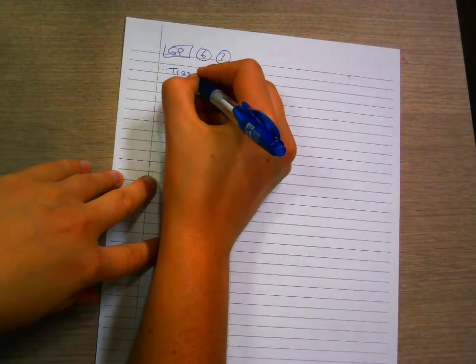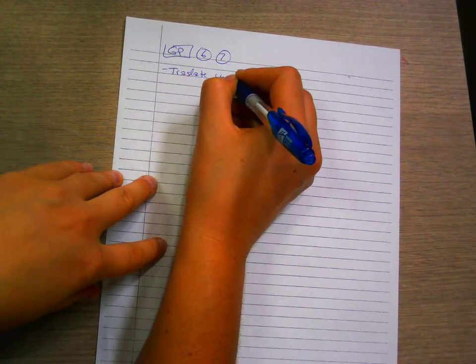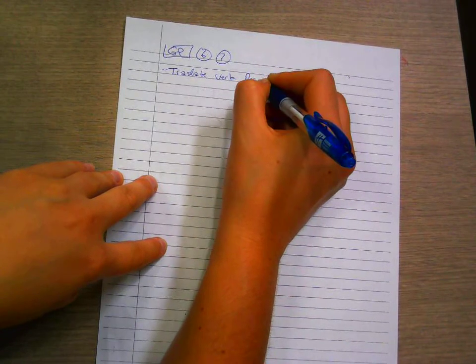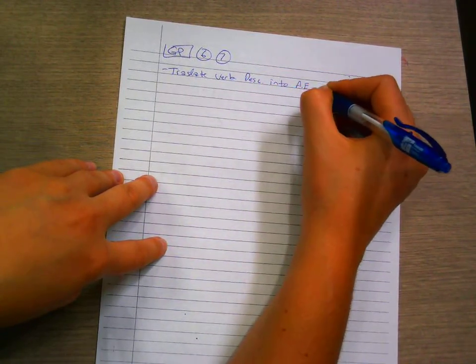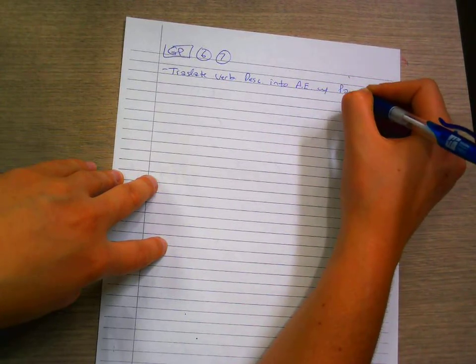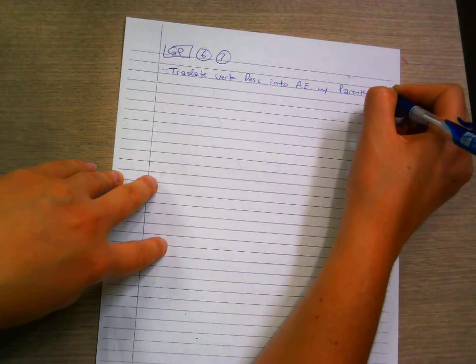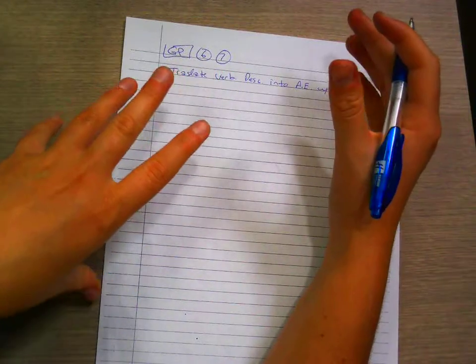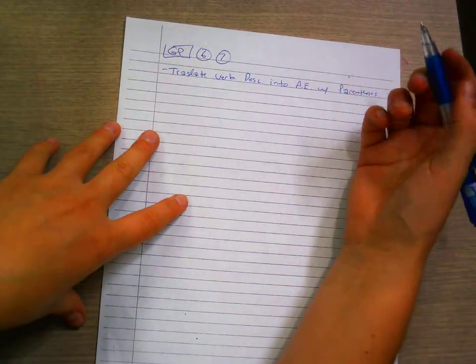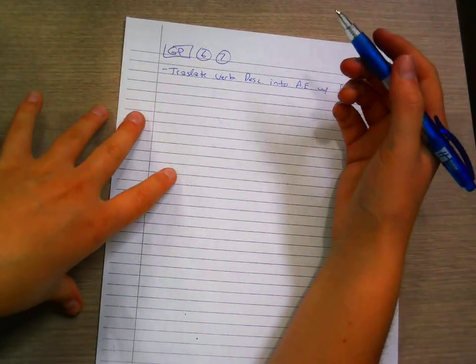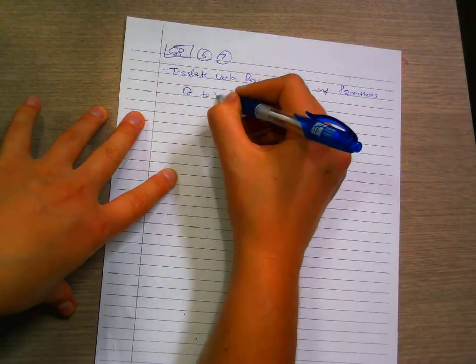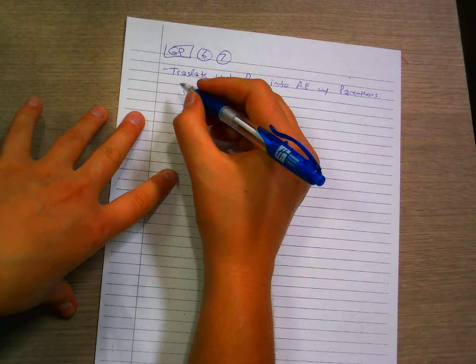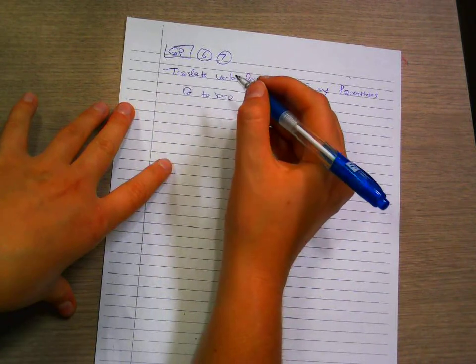Lastly, let's translate verbal descriptions into algebraic expressions with parentheses. So sometimes we have to use parentheses to show what we do first before we do other things. So in this example, it says Nancy had N baseball cards she wanted to give away. She gave 12 baseball cards to her brother. She gave the rest equally among 4 friends.